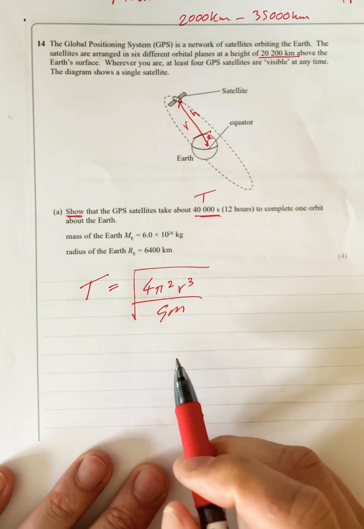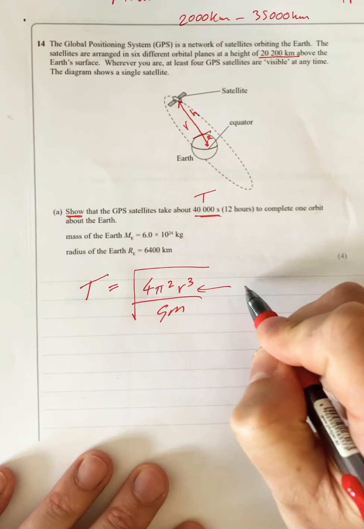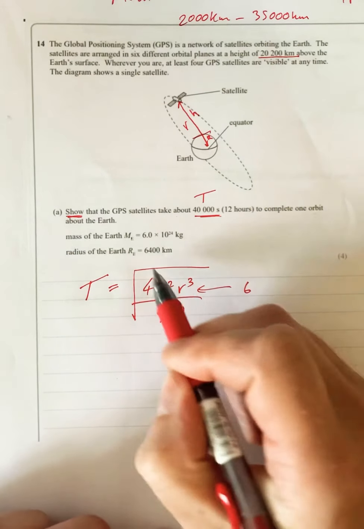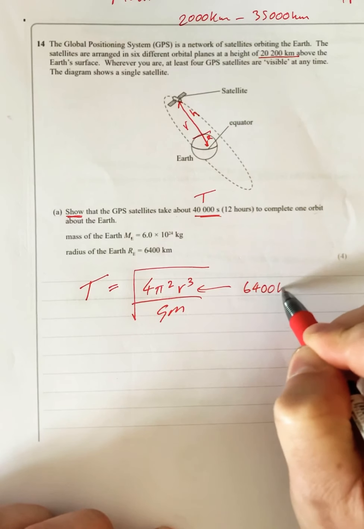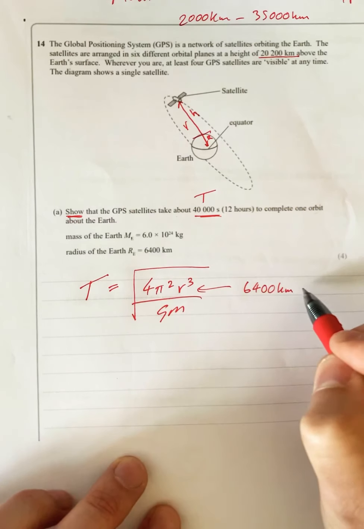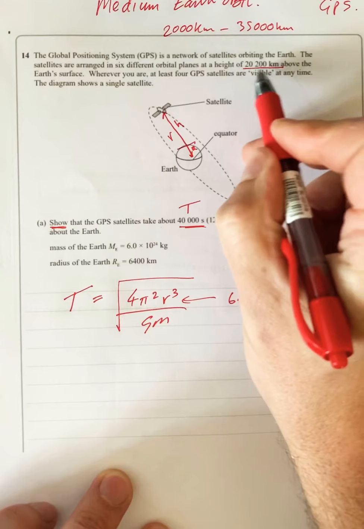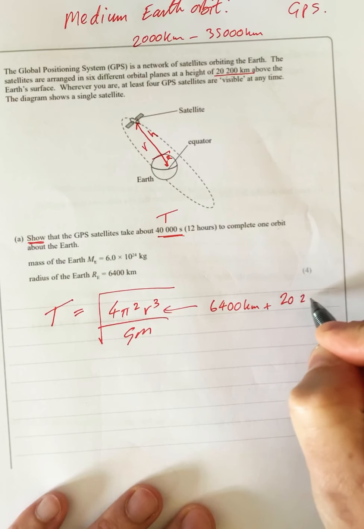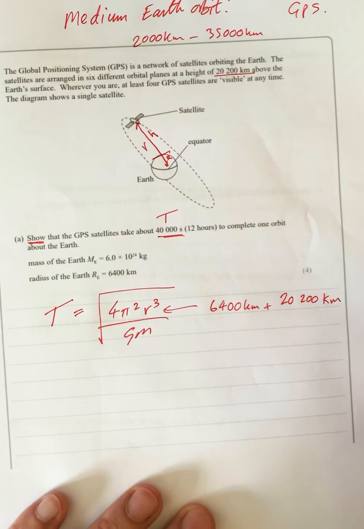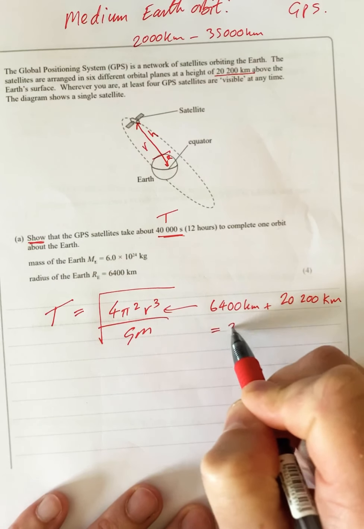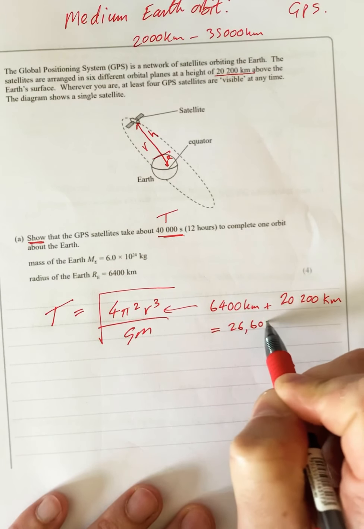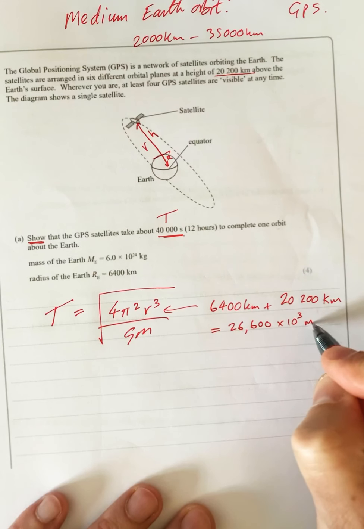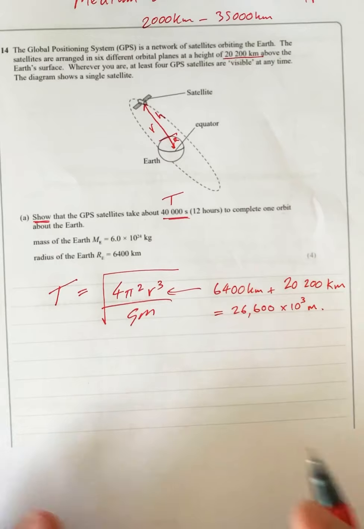And this time, r is going to be the radius of the Earth, which is given as 6,400 kilometers in this question, and we're going to add to that the height above the surface of the Earth. Okay, that's 26,600 kilometers, so times 10 to the 3 meters above the Earth.